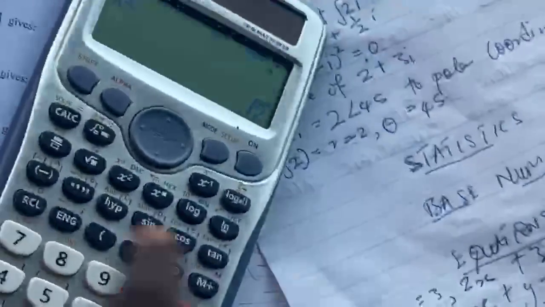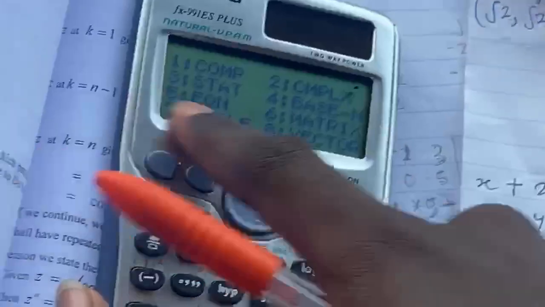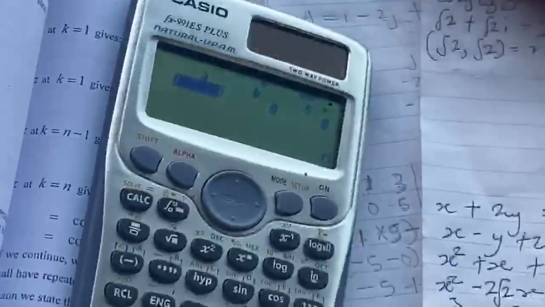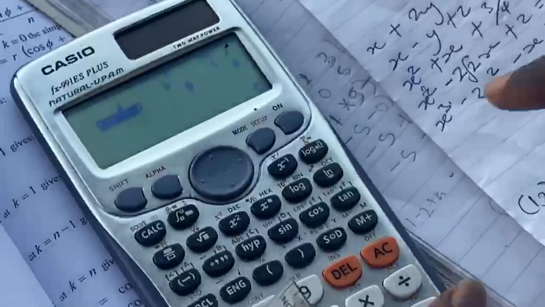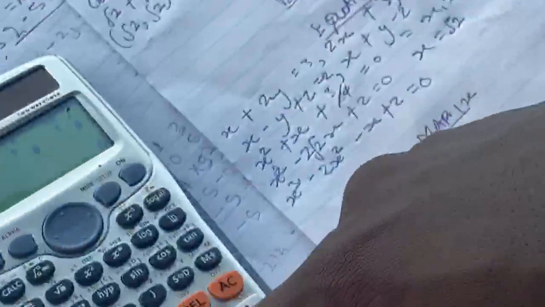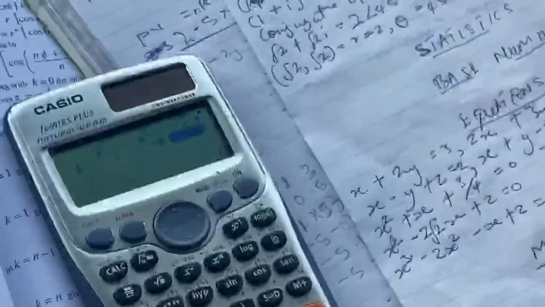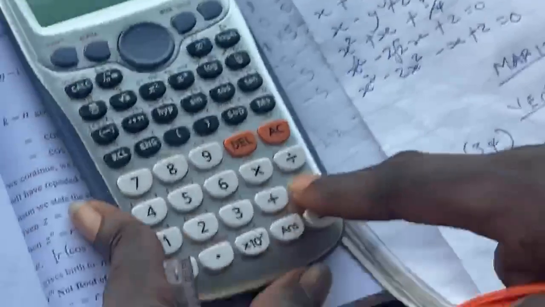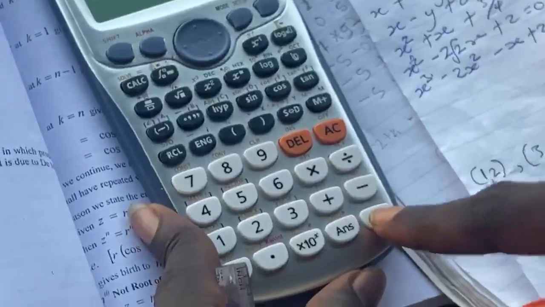The last question on equations here is the cubic equation. So now let's change our mode. Press your mode, then click number 5, then click 4 for the cubic equation. How do you identify a cubic equation? A cubic equation is an equation which has a power of 3 instead of the 2 in a quadratic equation. So you just fill in the coefficients: 1 equal to, minus 2 equal to, minus 1 equal to, and 2 equal to, and press equal to.